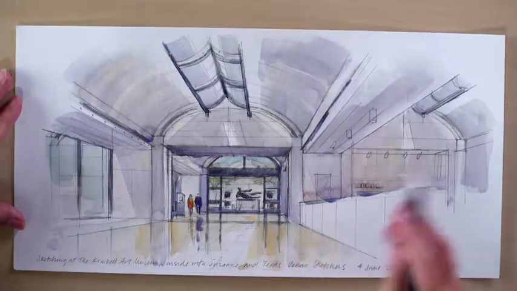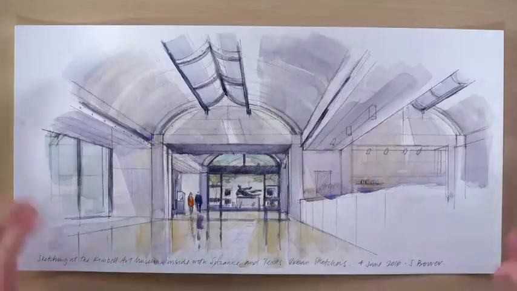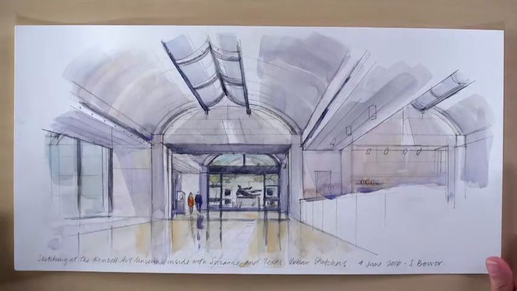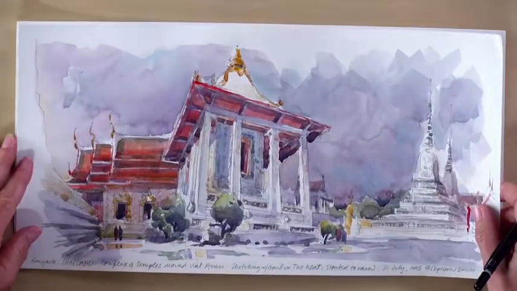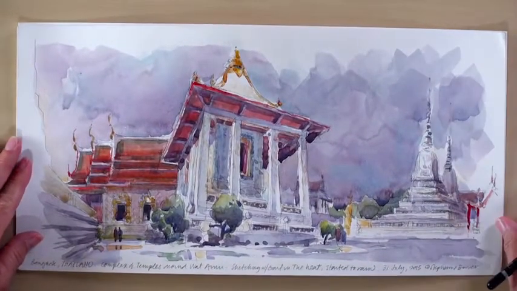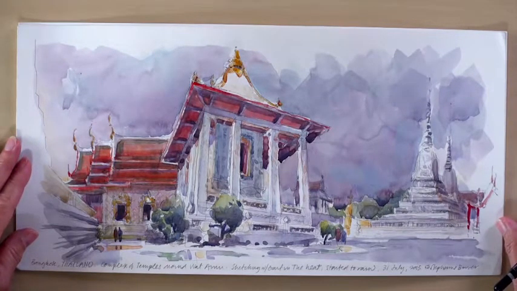I have to confess that most of the sketches I do are in fact one-point perspectives. They're way easier to draw, and I find them to be really dramatic, and they just pull the viewer right into the sketch. However, there are times when two-point perspectives are really better. So here's an example of a two-point perspective sketch that I did in Bangkok, Thailand. This is a temple as part of the Wat Arun complex.